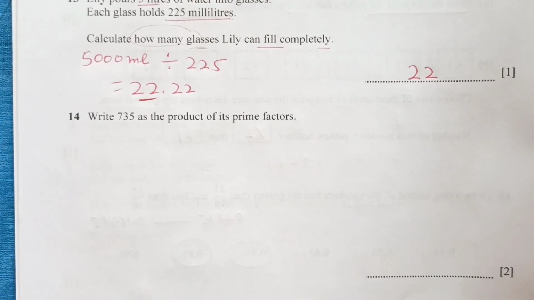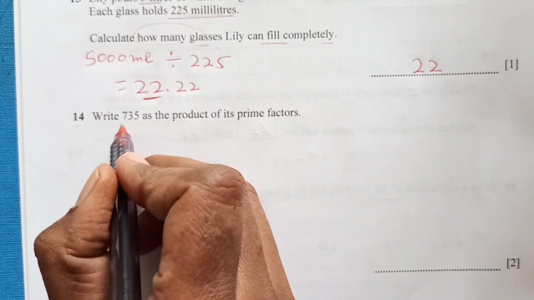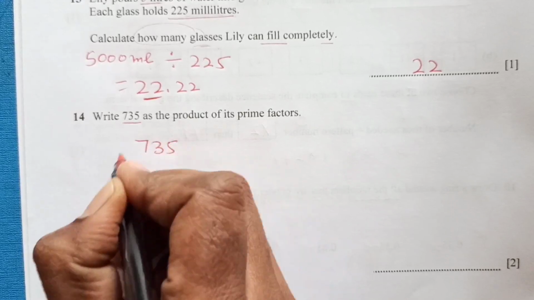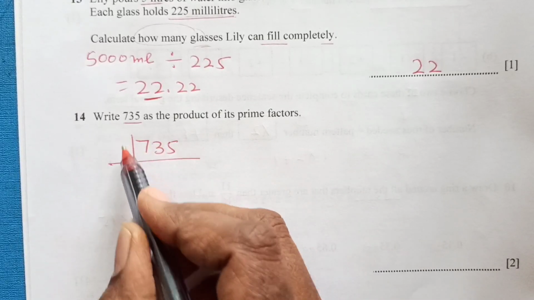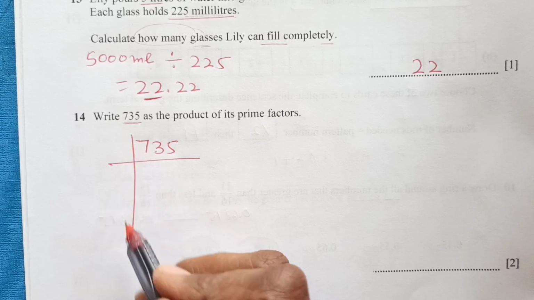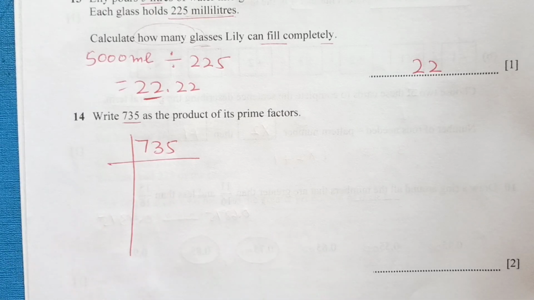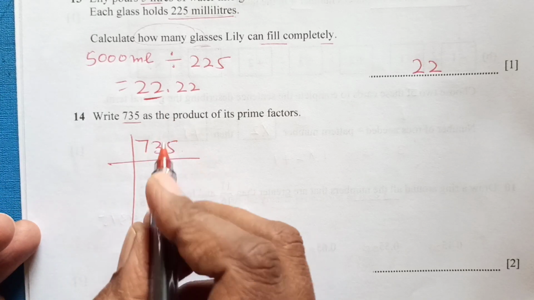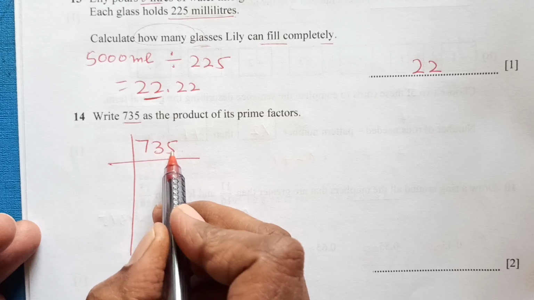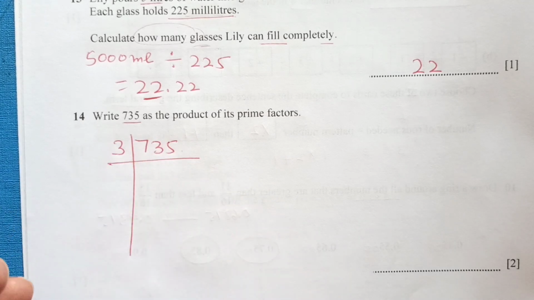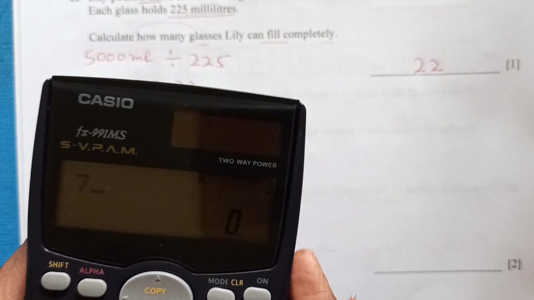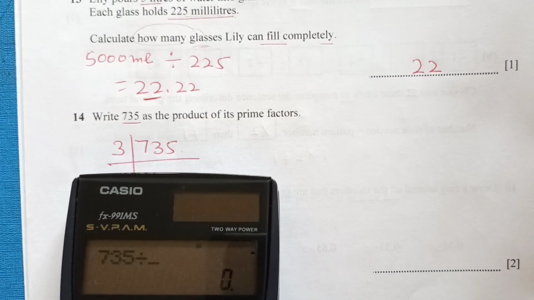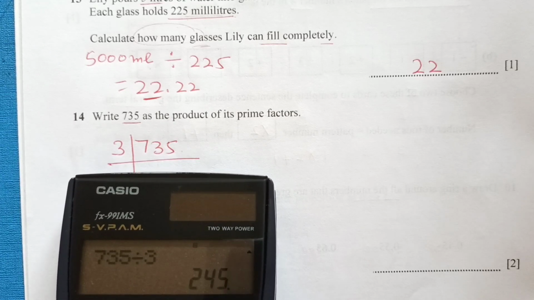Now number 14: write 735 as the product of its prime factors. So we are making the factors, and here we will take only the prime numbers. As this number is not divisible by 2, we will start with 3. 7 plus 3 is 10, plus 5 is 15. 15 is divisible by 3, so this number will also be divisible by 3. 735 divided by 3 is 245.